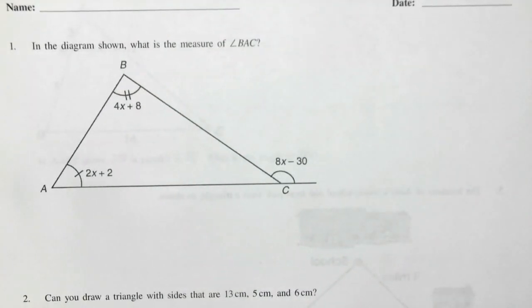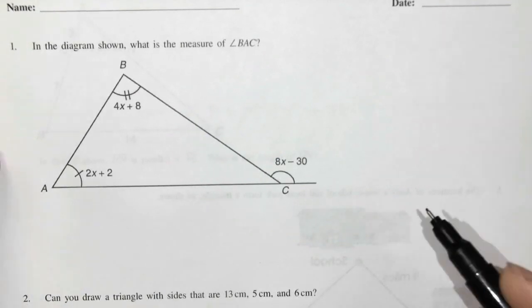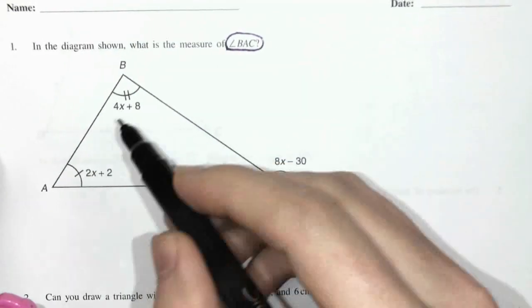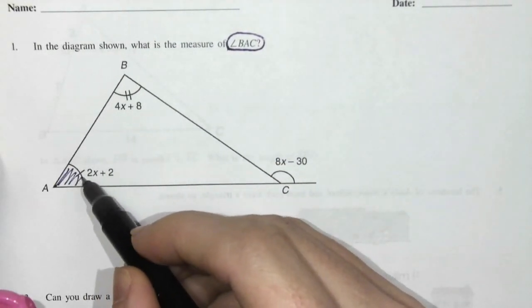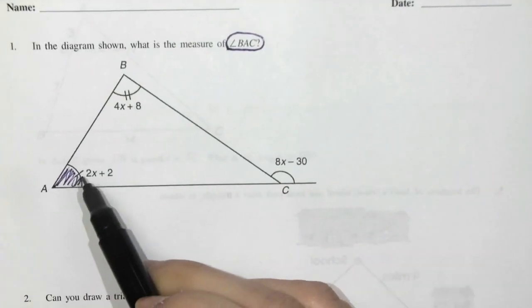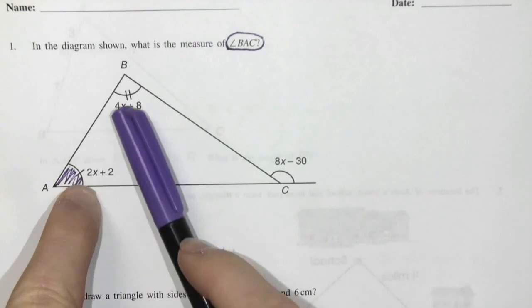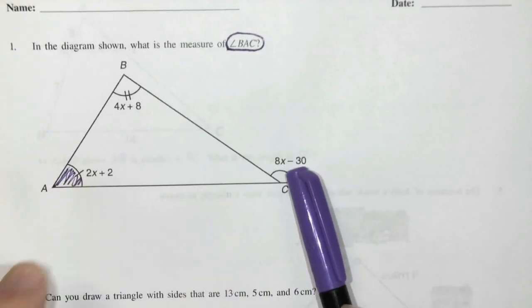First problem says, in the diagram shown, what is the measure of BAC? So remember our strategies. First question, what is the question looking for me to find? It wants the measure of angle BAC, which is this angle here. So that's what I want to find. Well, what information does it give me? Well, it gives me an expression for this angle, it gives me an expression for this angle, and for this one.